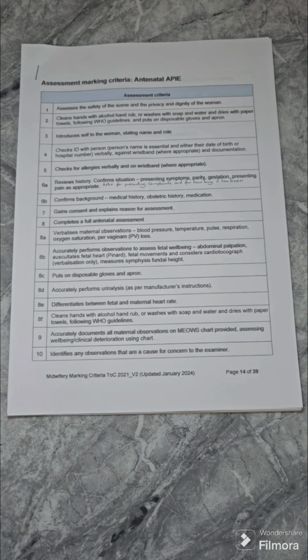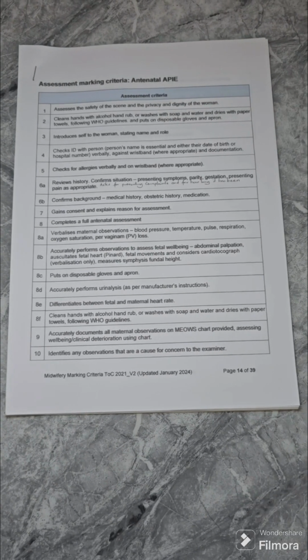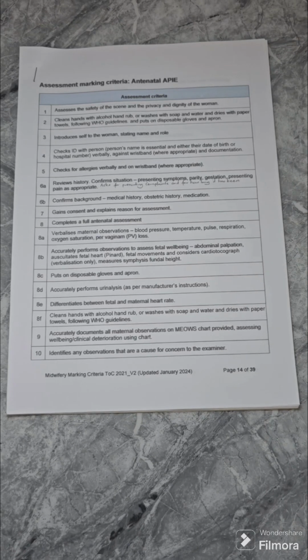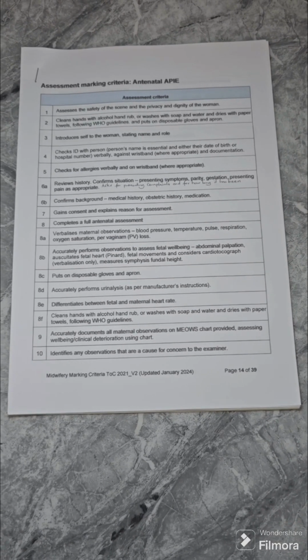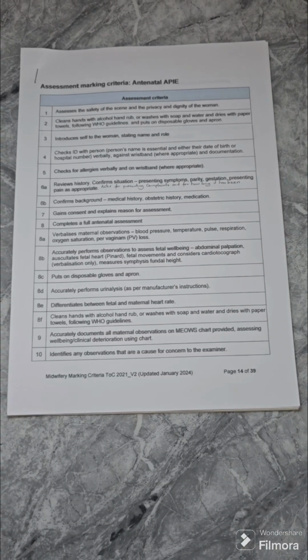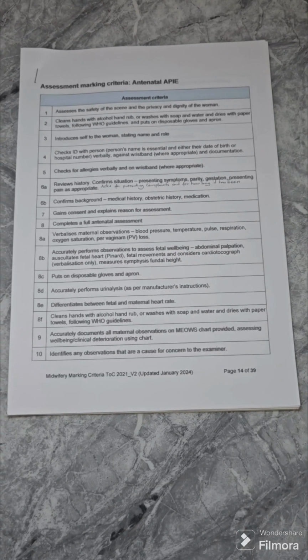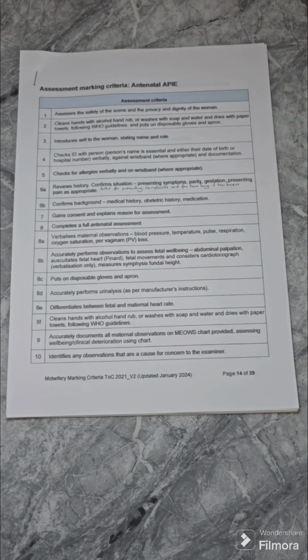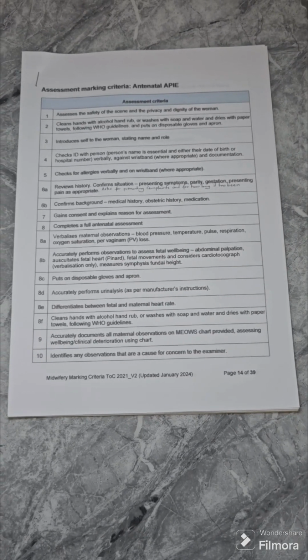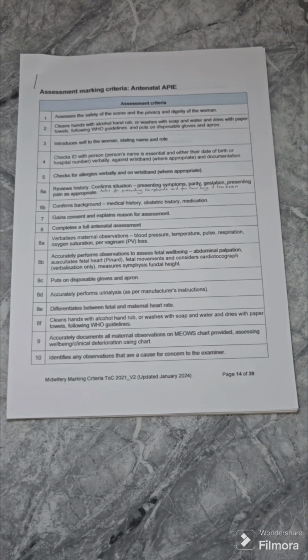Verbalize maternal observations: blood pressure, temperature, pulse, respirations, oxygen saturation, PV loss. Accurately perform observations to assess fetal well-being, that is abdominal palpation.